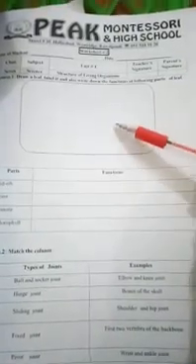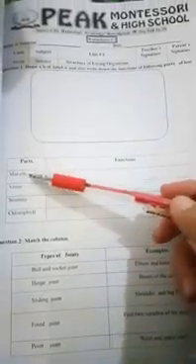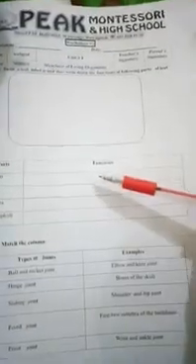So in worksheet number 2, again, the unit is number 1, structure of living organism. First of all, you have to draw a diagram of a leaf, and label all the parts. Then you have to write down the function of a few of these parts of the leaf, that is midrib, veins, stomata, and chlorophyll. You have to write down the function of each of these parts. Just one function is enough.